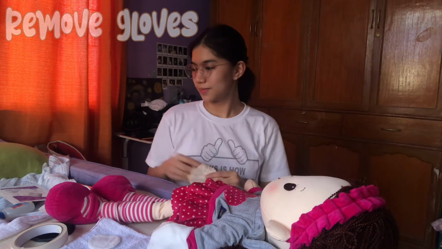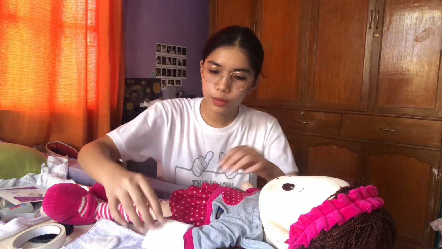We will remove the gloves. Label the dressing and secure the IV tubing. So we will place the date and the time of the dressing change and the initials either on the label provided or directly on the tape of the dressing.